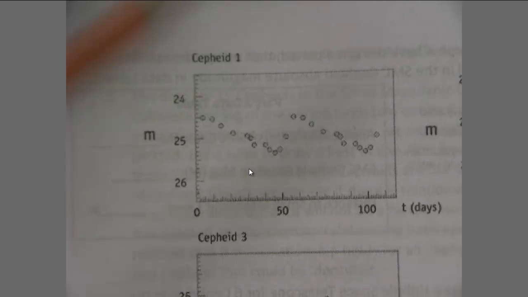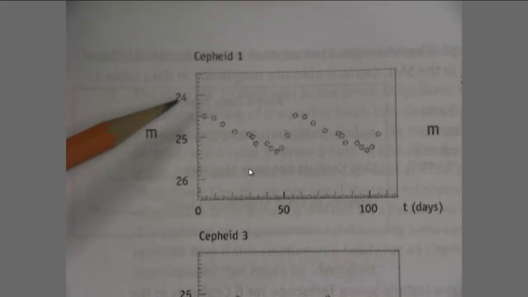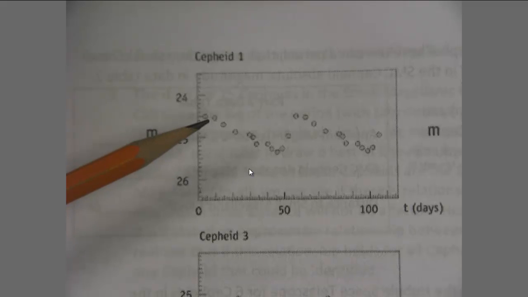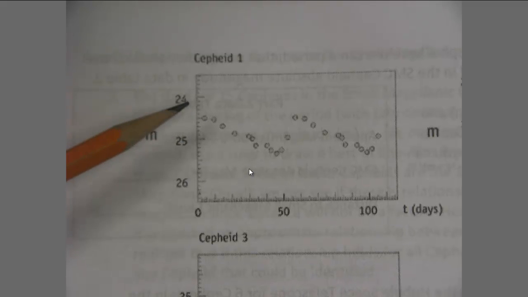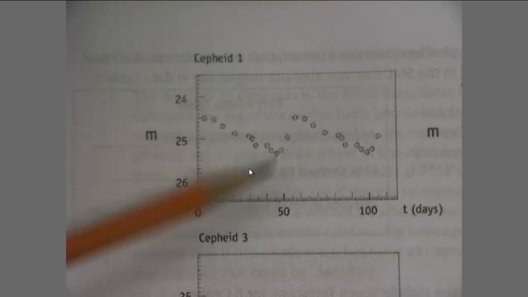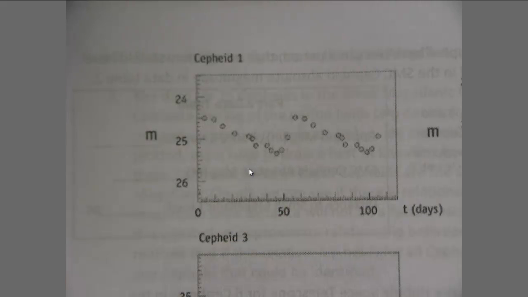So, in your homework, you have 6 different graphs, 6 different Cepheid variable stars. They are located in not a constellation, but a galaxy known as Messier 100. And using these 6 Cepheid variable stars inside of this galaxy, we can determine its average distance to us. All right.